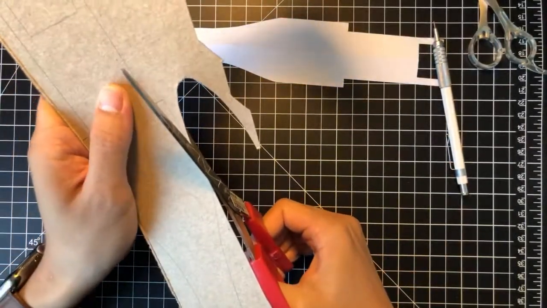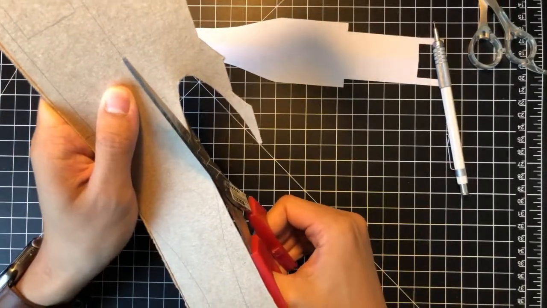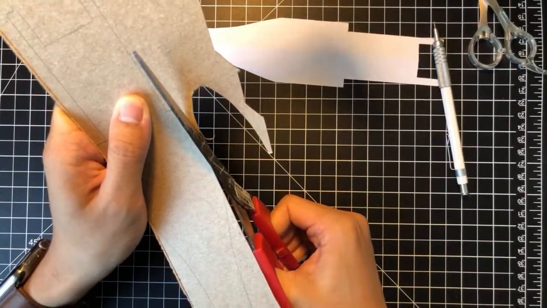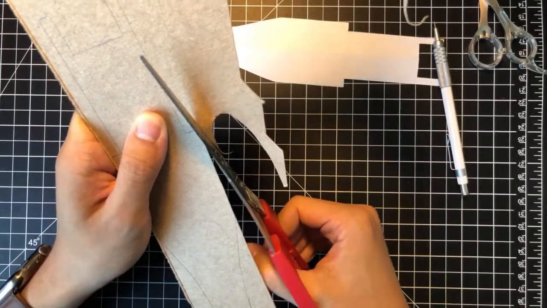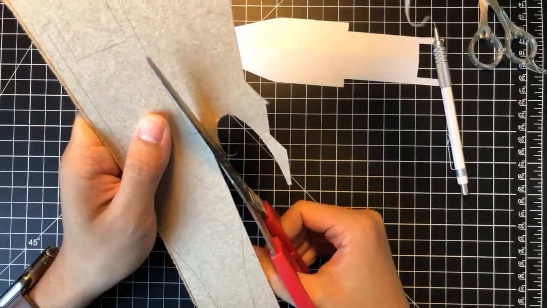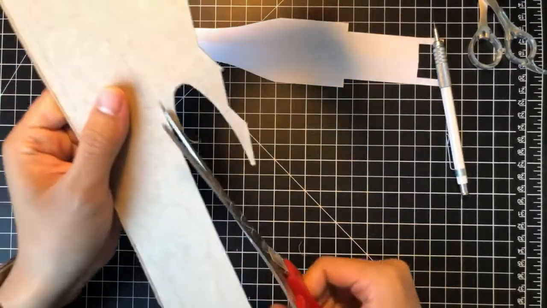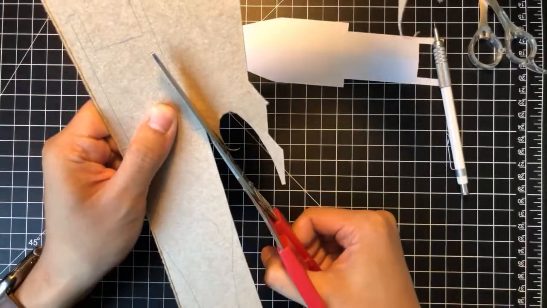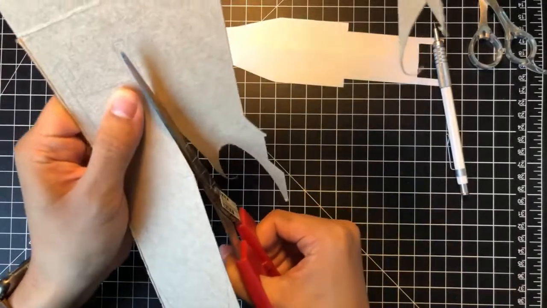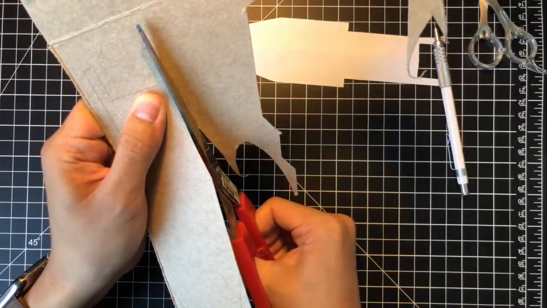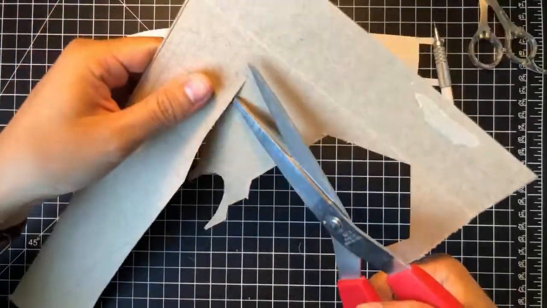So, it cuts easier through this material as well. So that's nice. I think I'm just gonna cut like that. Make it a little bit easier on myself.